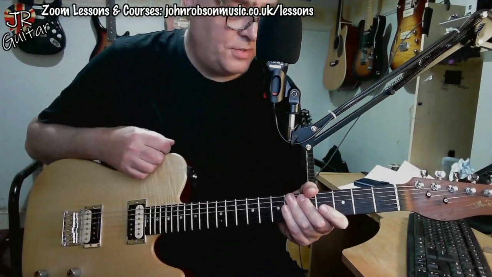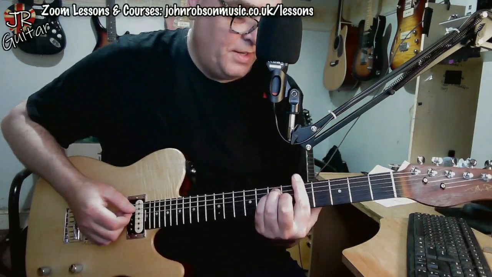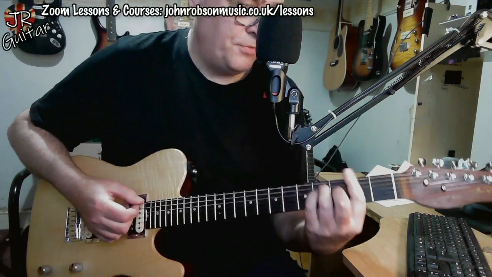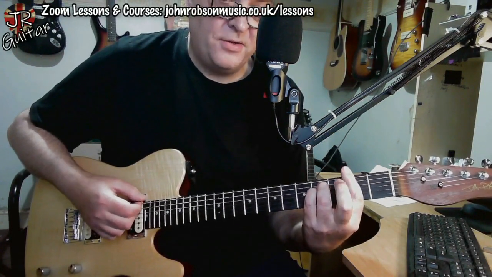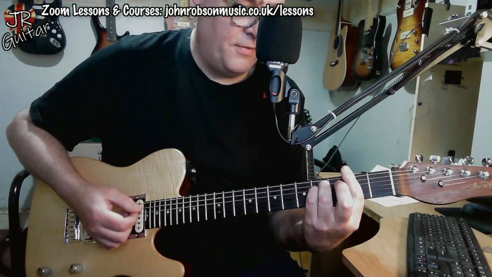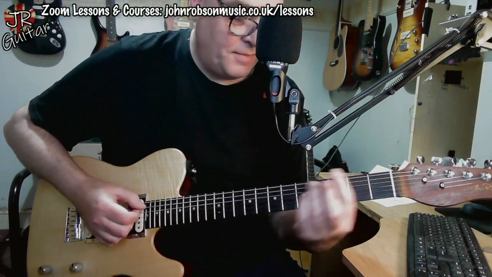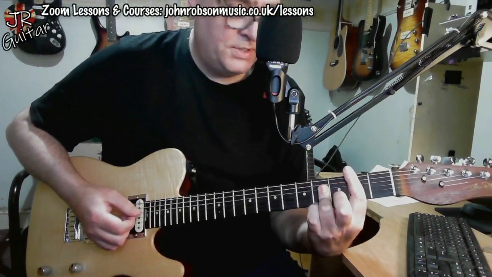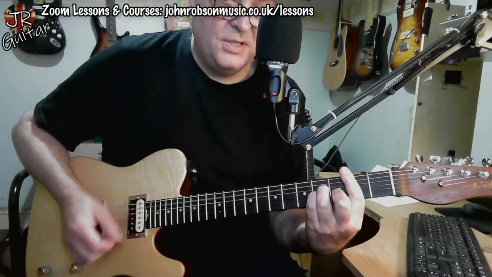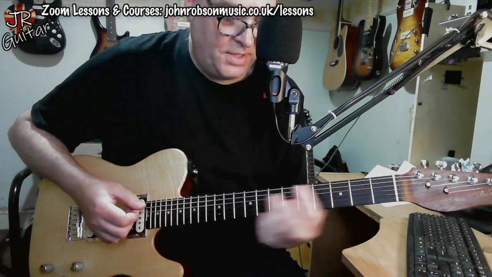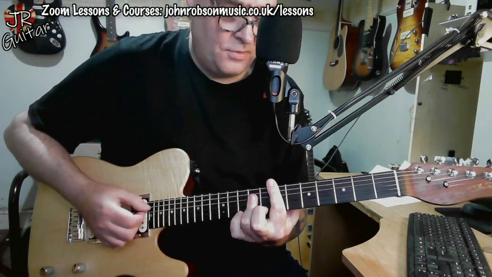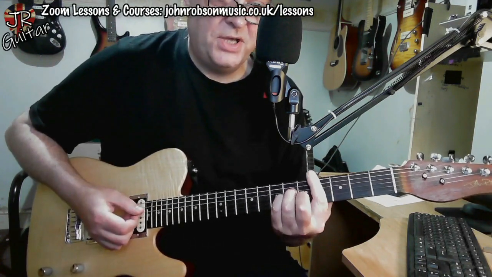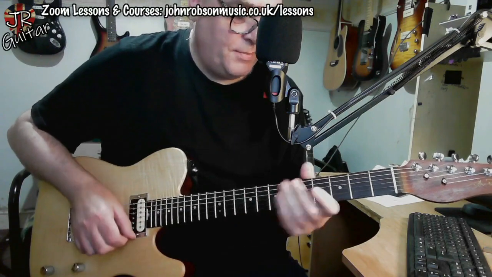Each one of those major chords also has a relative minor. If you go down three frets from your major chord, there's the A, 1, 2, 3, move down three, turn it into a minor chord. There's the relative minor of A major, that's an F sharp minor. There's the D major chord, go down three frets, 1, 2, 3, turn it into a minor, that's a B minor chord, the relative minor of your D major. There's the E chord, go down three frets, 1, 2, 3, turn it into a minor, there's your C sharp minor, which is the relative minor of E major.